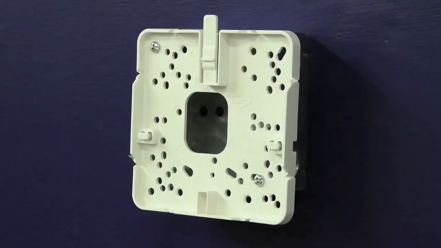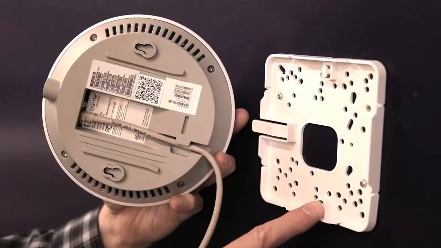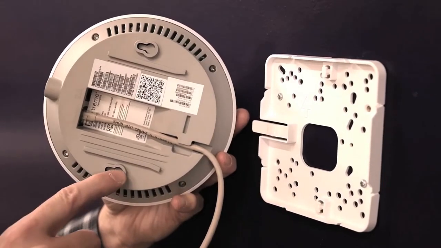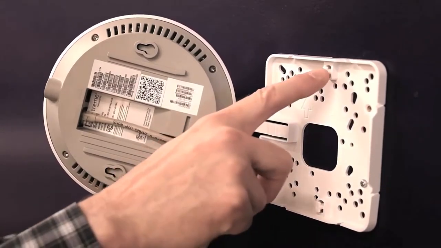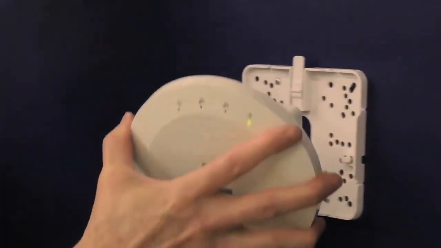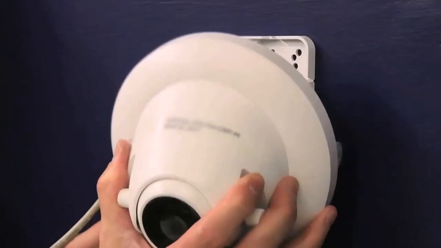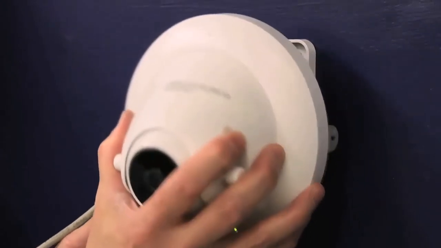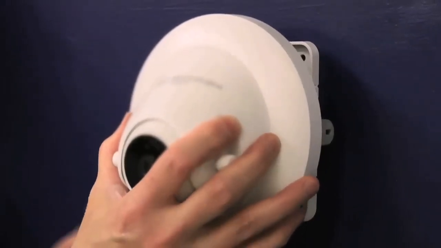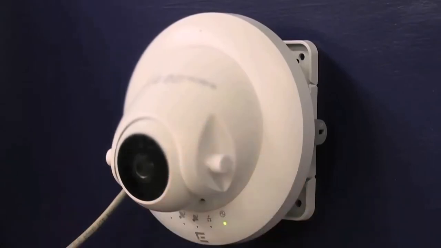Torque the screws to 7 inch-pounds. Line up the AP's large keyholes with the keyhole posts on the bracket. Insert the posts into the keyholes and slide the AP either down or to the left. Wiggle the AP slightly to make sure it is attached securely.